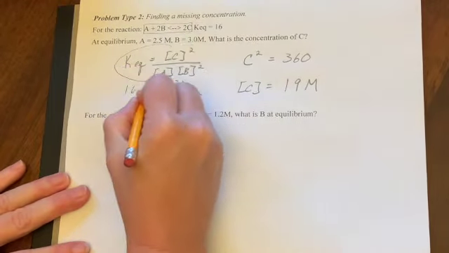Well, how much? Well, we don't know how much, so we're going to call that X. But what we do know, because A and C have the exact same coefficient in front of them, is that they're going to lose the same amount. And we're just going to call that X. So the change is minus X. If A had a coefficient of 2 in front of it, that would be minus 2X, all right? But it doesn't. It has a 1. So these are minus X.